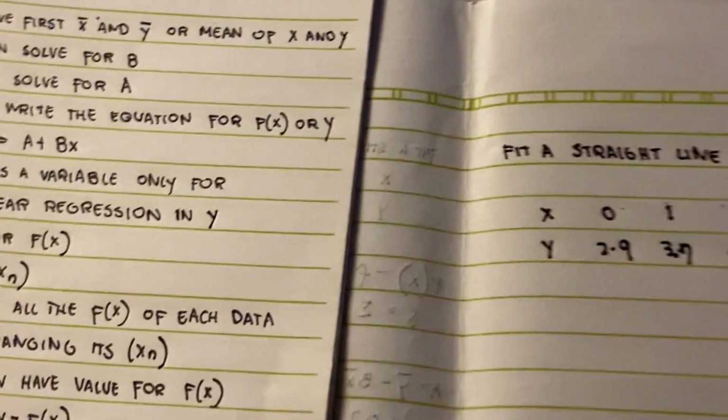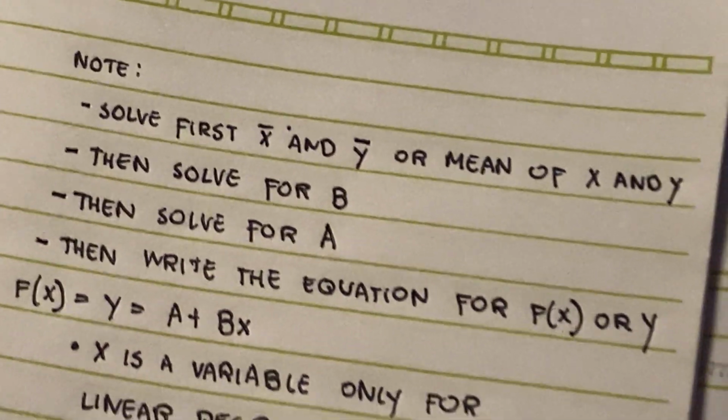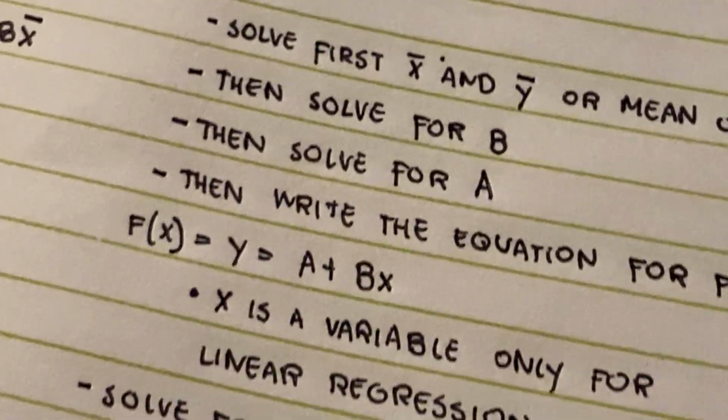So, meron tayong first step: solve first x bar and y bar, or mean of x and y. Then next, solve for b. Bakit hindi solve for a? Kasi hindi natin ma-solve yung a nang walang value ng b.